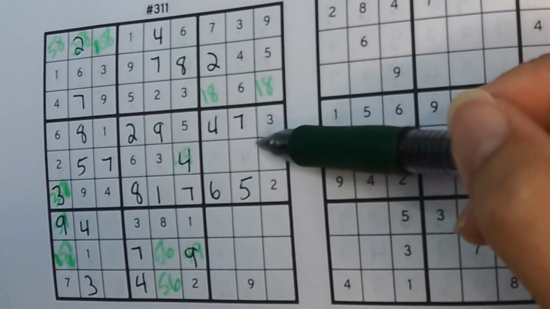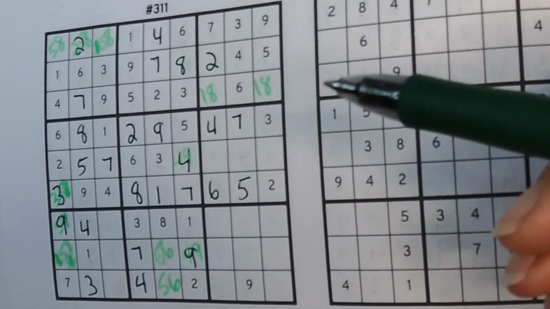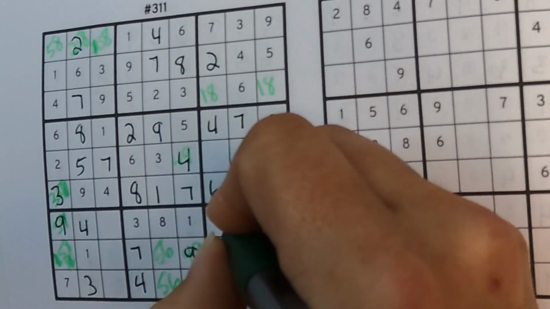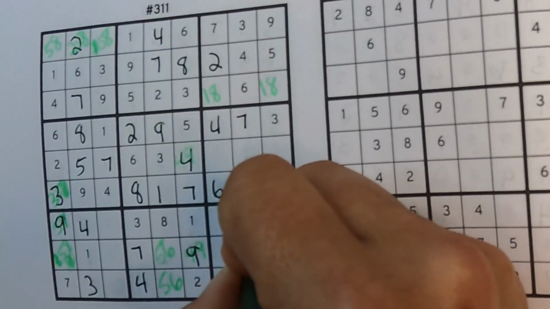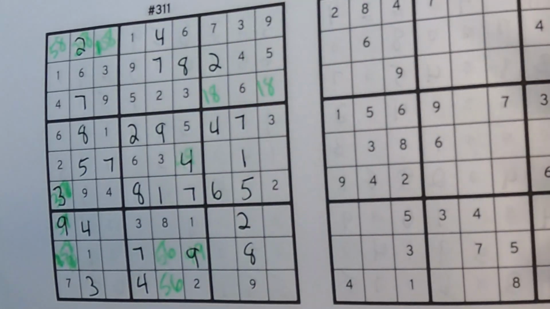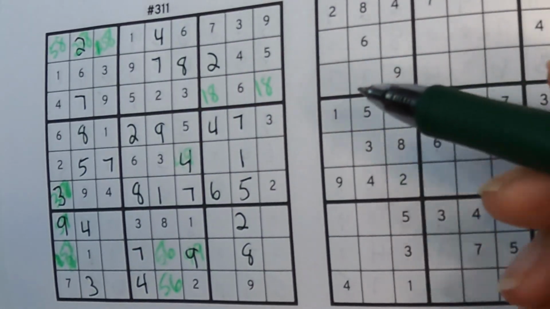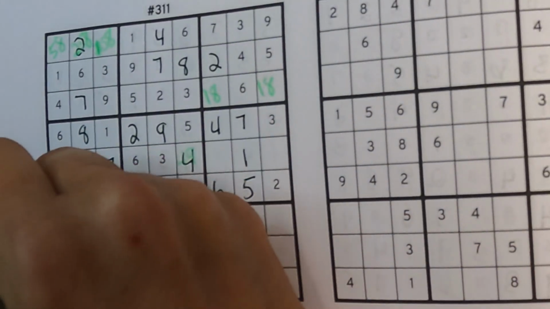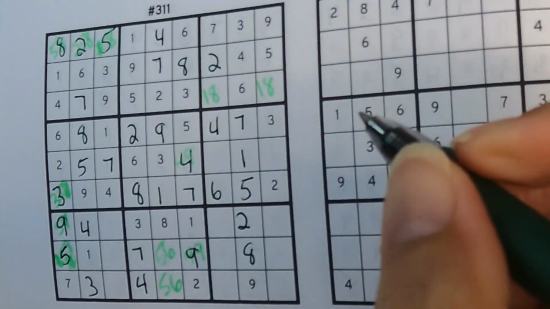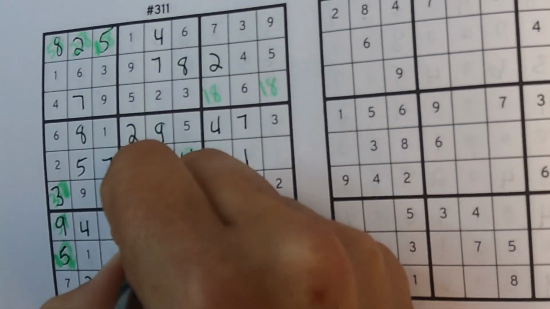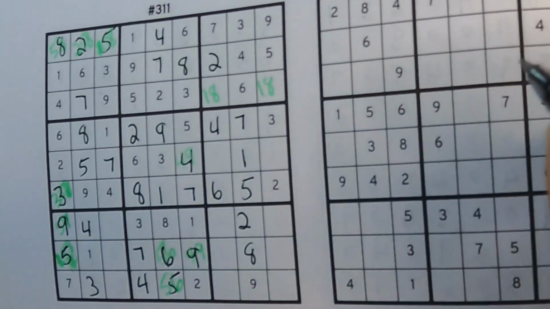For this column, we're missing 1, 2, and 8. We've got 1 and 8 here, so this is our 2. 1 here, so 8, 1. That 8 makes this our 5. And that 5 makes this our 6, 5.